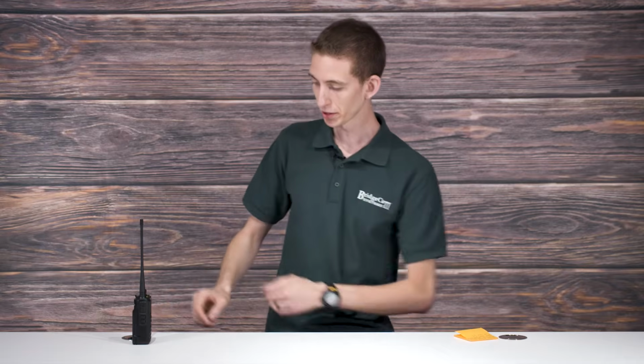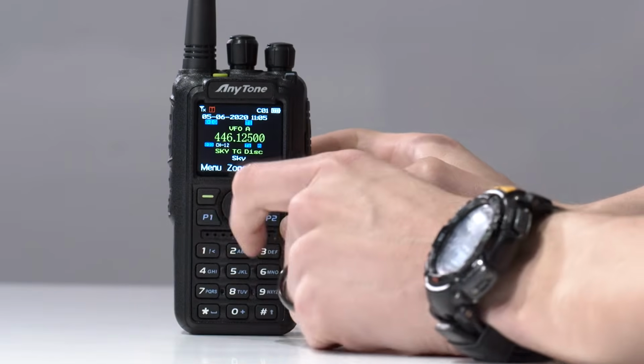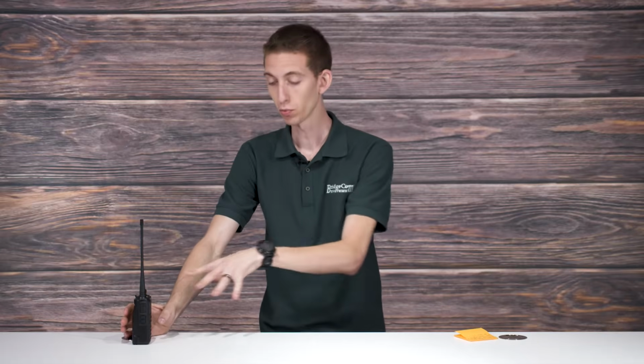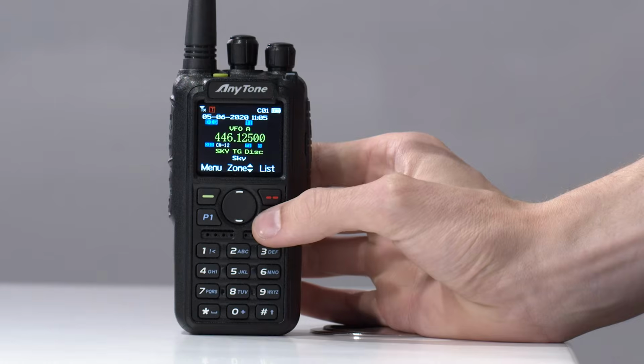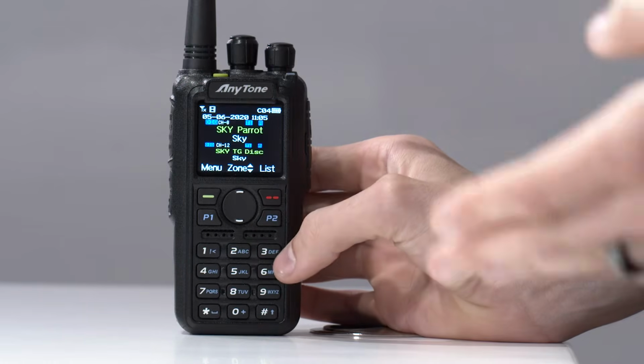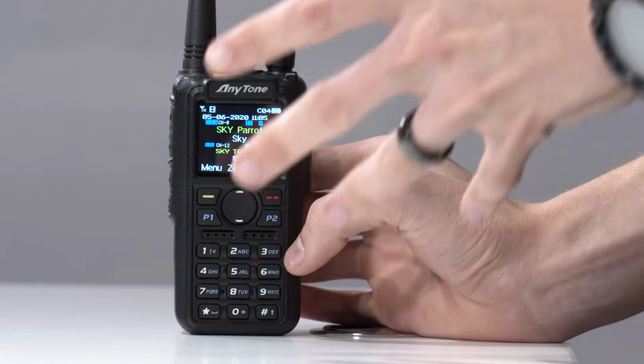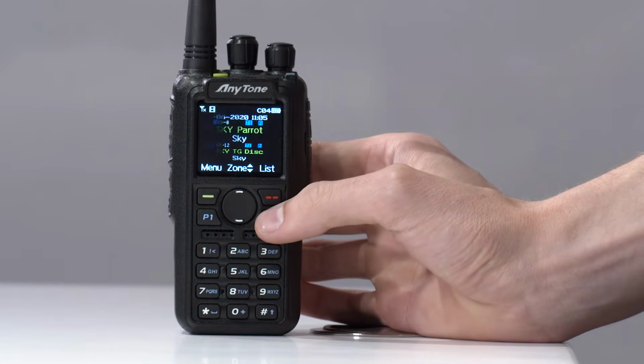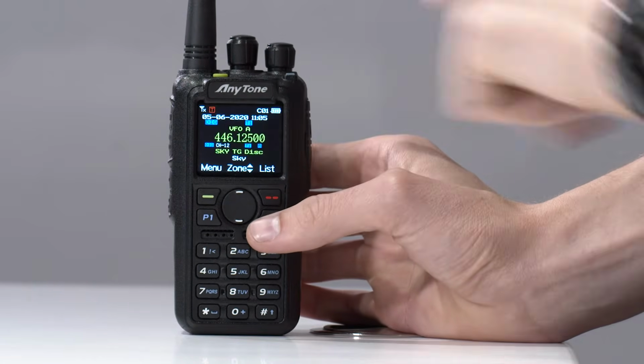Okay, so I've turned on the radio, and now from here, what you want to do is make sure you're in the VFO mode. This will depend on what button you have programmed to switch into VFO. Most radios come with the P2 button programmed to switch to VFO. So if you're on a different channel or talk group or frequency, just press this button and you will see now we're in VFO mode. And this is going to allow us to actually program the radio from the radio itself.